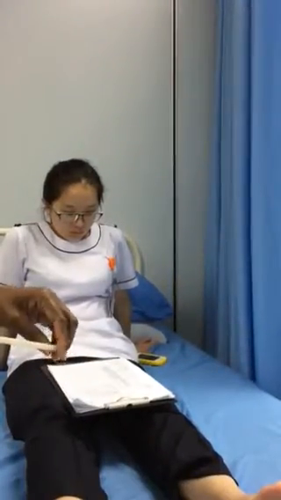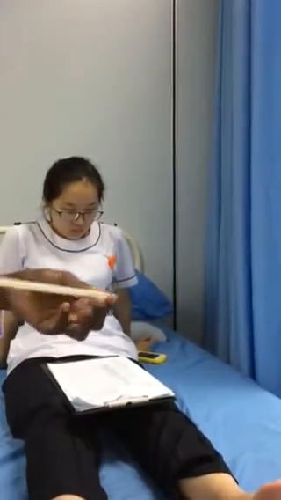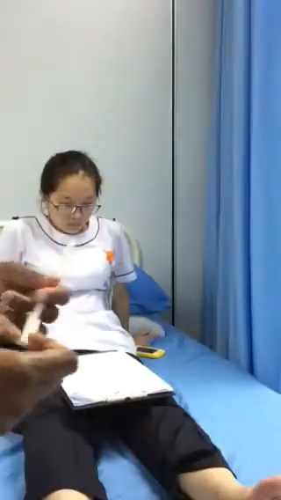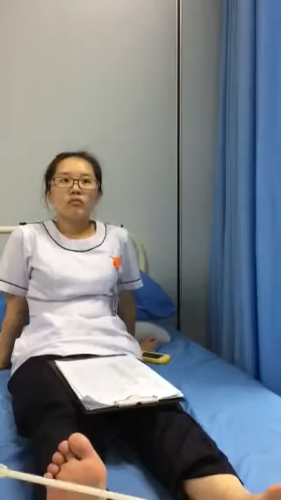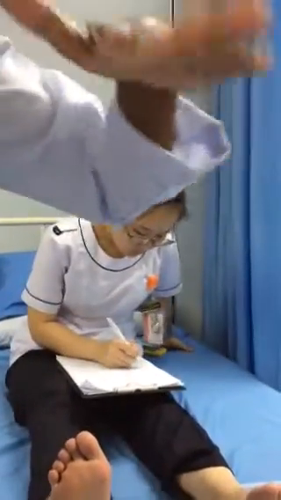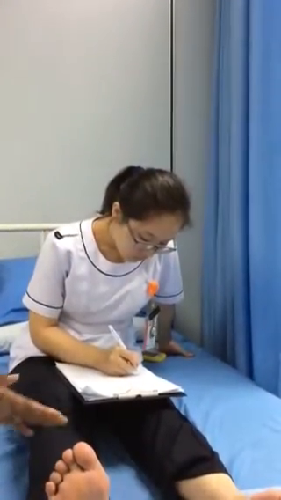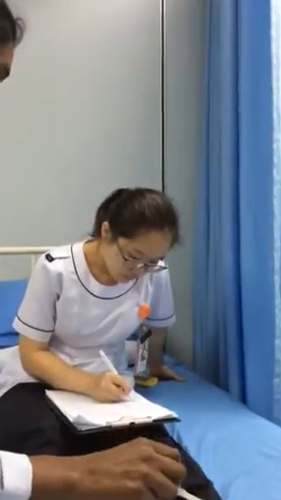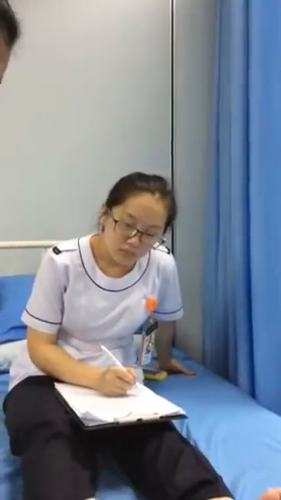Now move to movement. For movement, we check the nerve function. So, dorsiflexion: the patient cannot move, is able to move, or moves with pain. Okay, can you move your foot upward? Dorsiflexion means upward. Plantar flexion means downward. Your left leg, can you move upward? Can. Right leg, can you move upward? Okay. Can you move downward? Can.